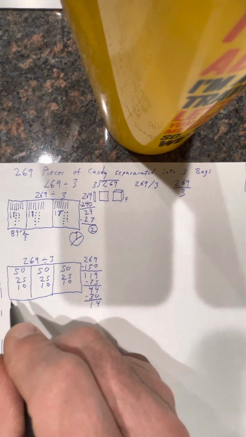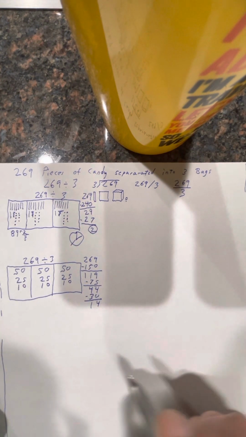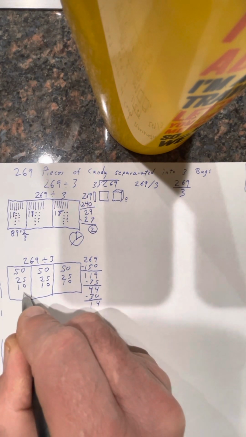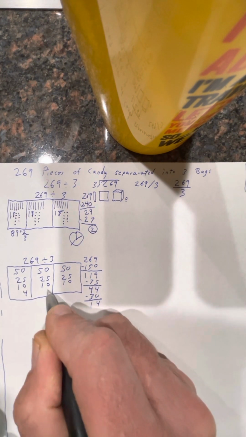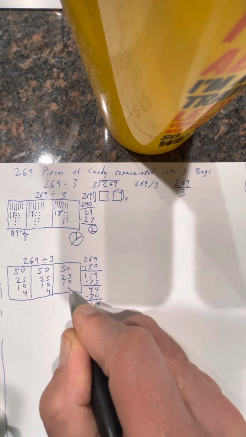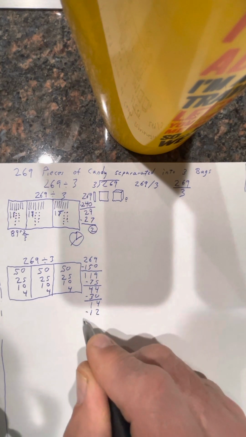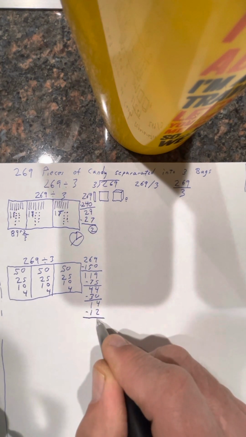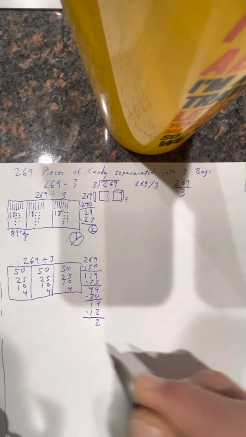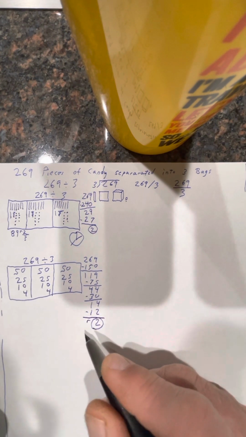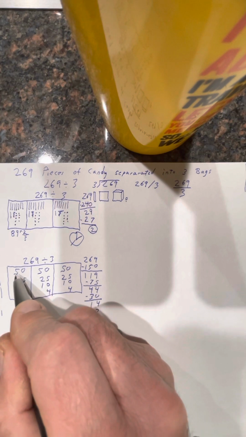How about 5? 5, 10, 15. Can't do 15. 1 less than 5 is 4. So let's do that. 4, 8, 12. Okay. A remainder of 2.